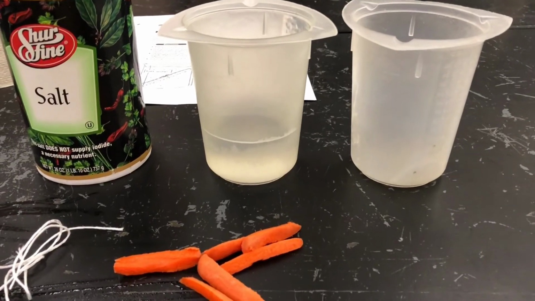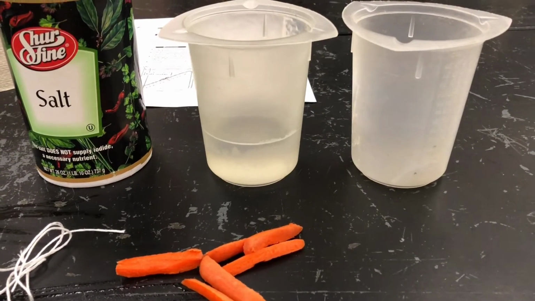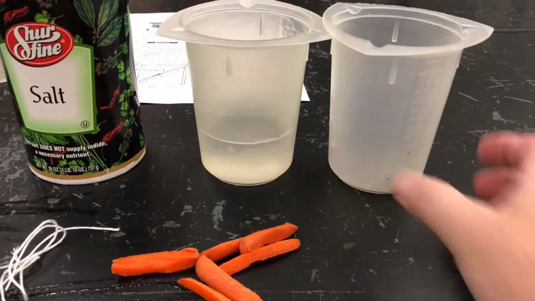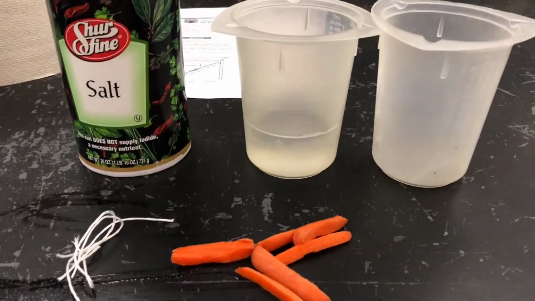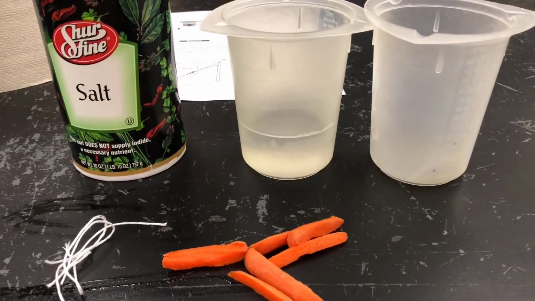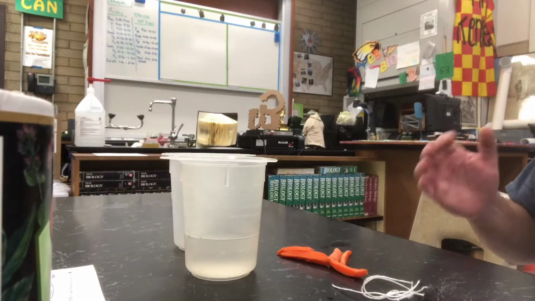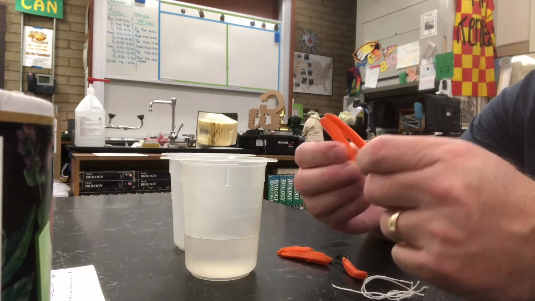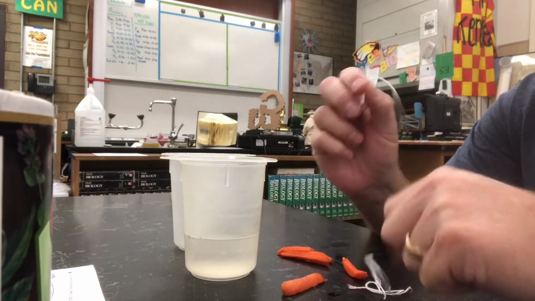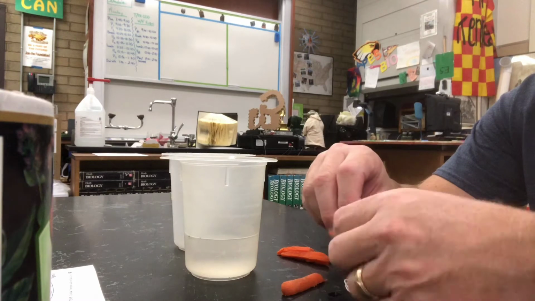All right, for this demo, we don't need very much. We've got 2 plastic beakers, a few carrots, some string, and some salt. So in this part of the experiment, what Mr. Kennedy is going to do is I'm going to take some of these carrots here, and I'm going to tie a piece of string around them.